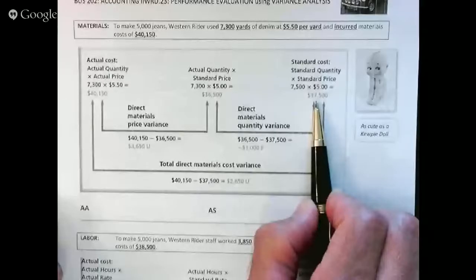7,500 times 5, $37,500 standard cost. So in this case, the company used fewer yards, 7,300, compared to the standard of 7,500. The company will have a favorable variance of 200 fewer yards, 7,500 less 7,300, times the price that it should have paid for the yards that it used, $5. So 200 times 5 will produce a $1,000 favorable variance because the company used less raw material than standard.